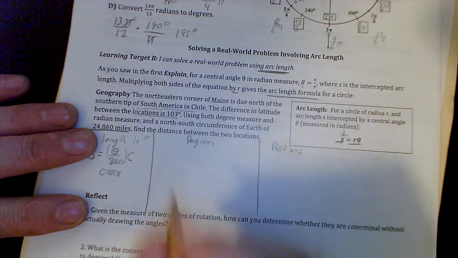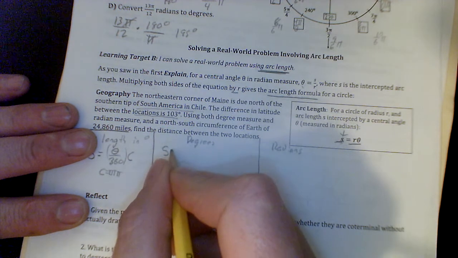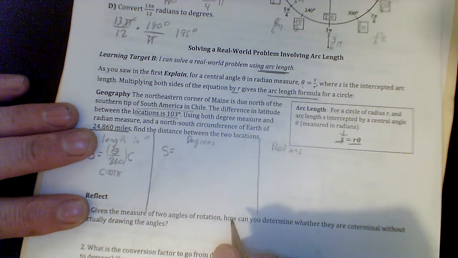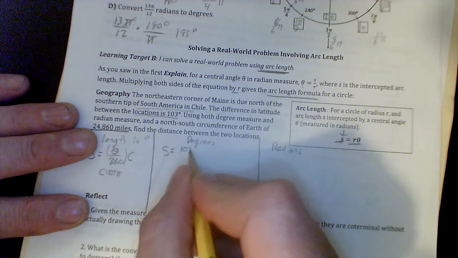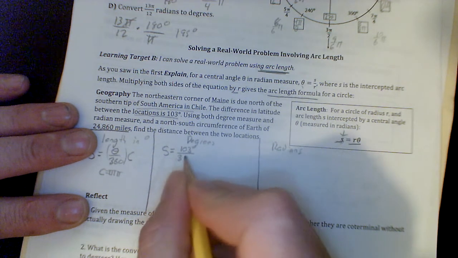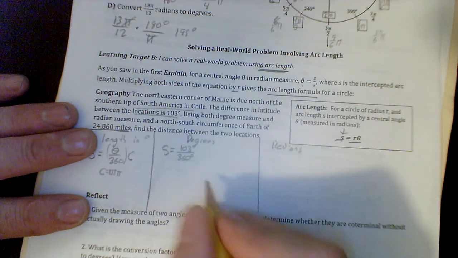So, in degrees, we have not gone all the way around the world, have we? So our arc length is only 103 out of those 360 degrees around the circumference of the world, right?